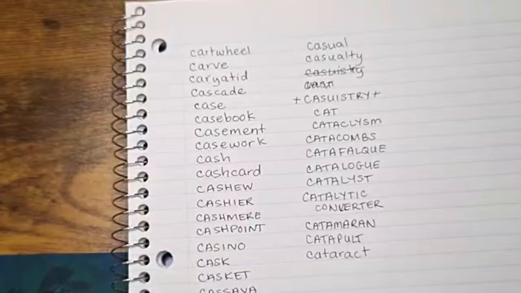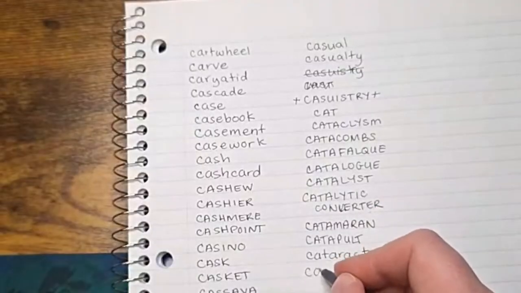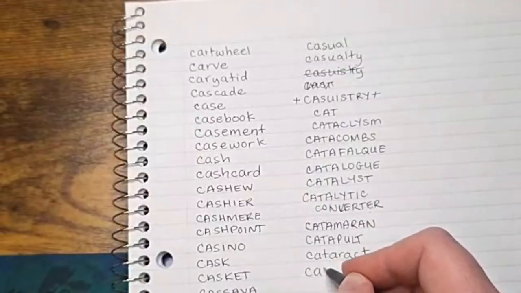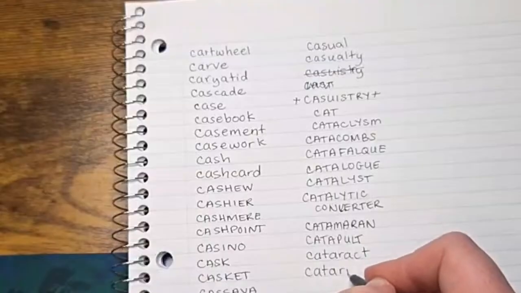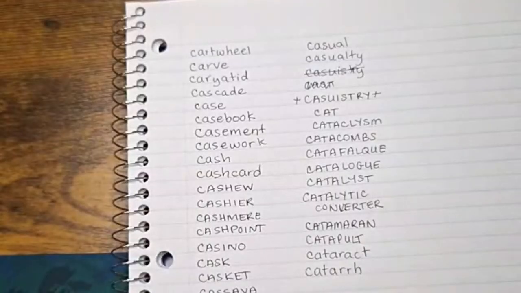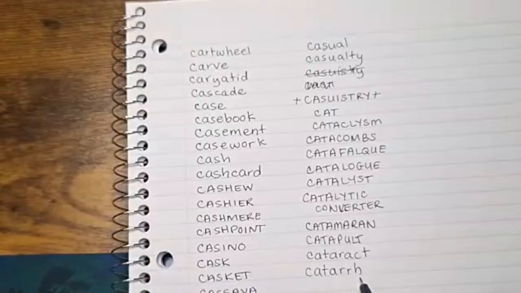Catarrh. Let's see how we spell this one. This RRH is very uncommon in the English language. We do have RR in quite a few words, but not RRH.